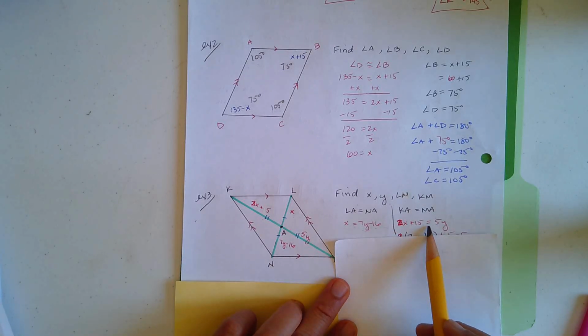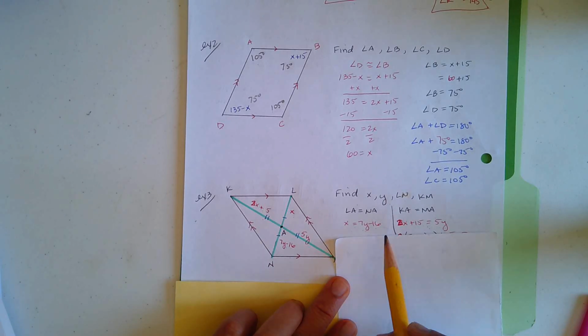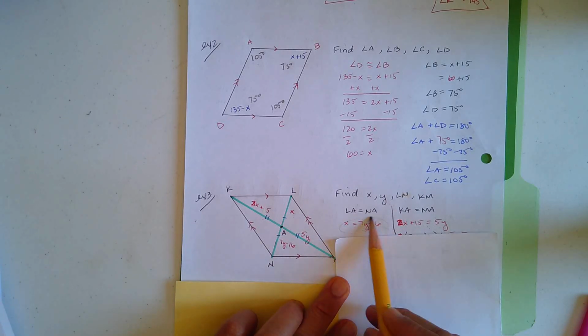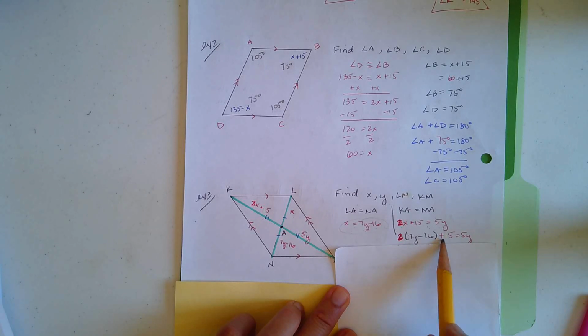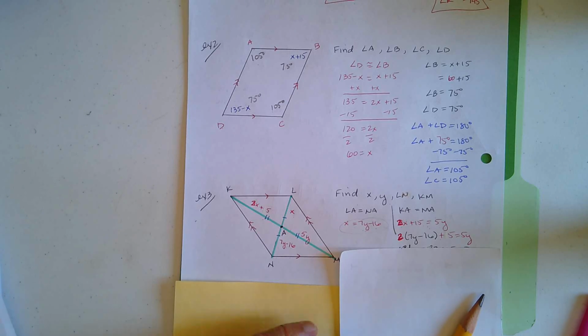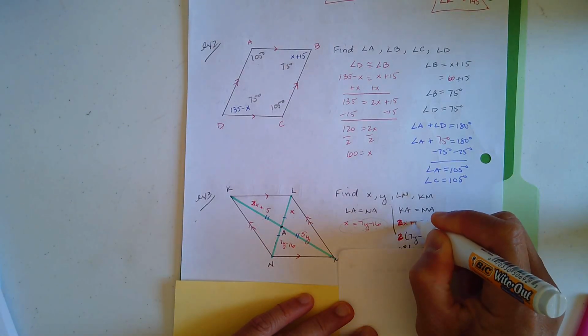Now we have two equations and two variables. So I'm going to do the substitution method, something you might have learned in Algebra 1. I'm going to substitute this wherever I see an x. So this is 2 times 7y minus 16 for x, plus 5 equals 5y. Made a mistake, this should be 5.